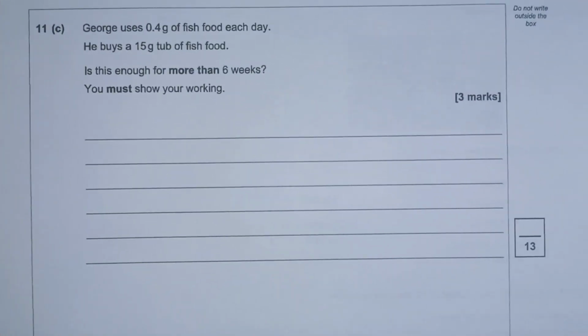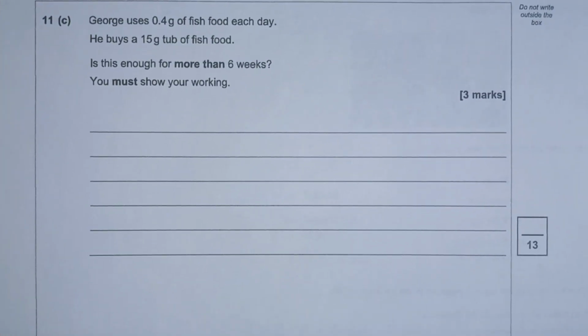And finally for this paper, we've got question 11C. George uses 0.4 grams of fish food each day. He buys a 15 gram tub of fish food. Is this enough for more than 6 weeks? You must show your working.